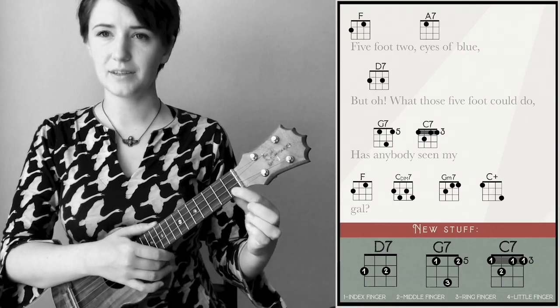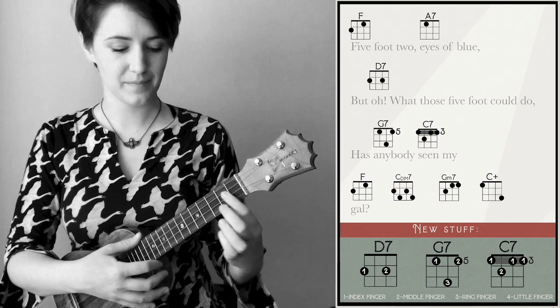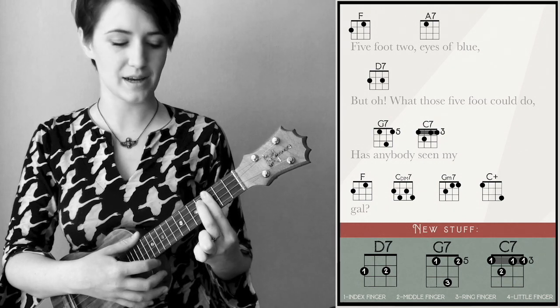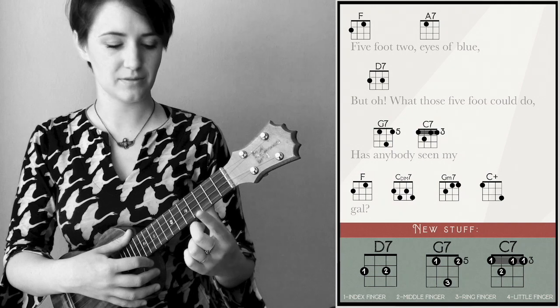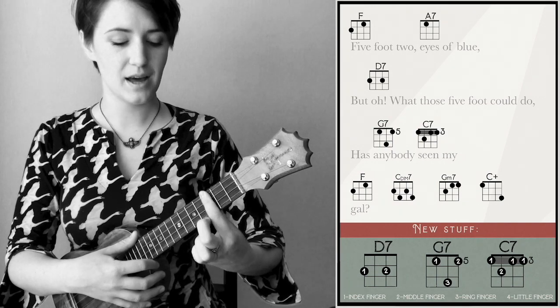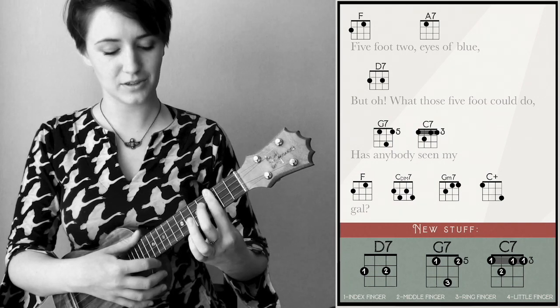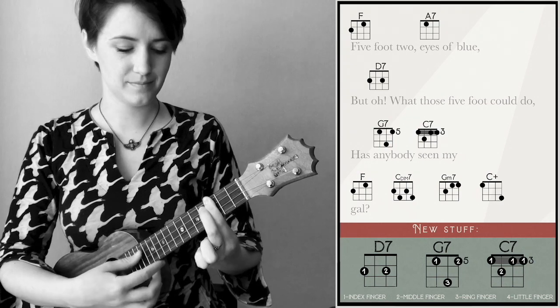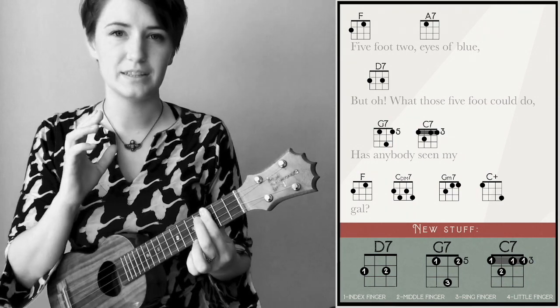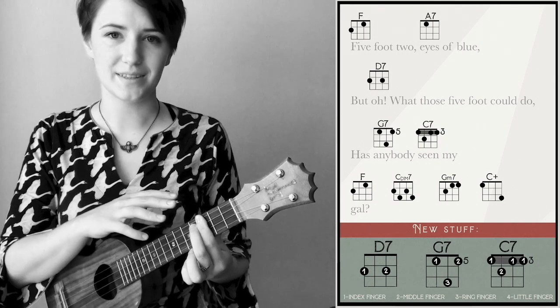The C7, instead of playing it nice and easy up here, we're going to play it in the 3rd fret as a bar chord. For that, you place your index finger over the entire 3rd fret and the middle finger goes on the C string in the 4th fret. Sounds like this. Let's just very quickly have a look why this is a C7.